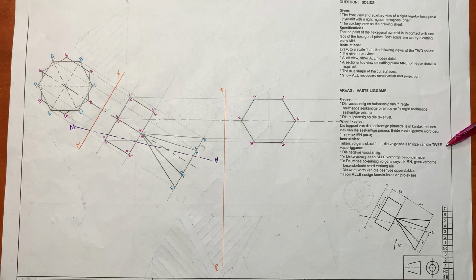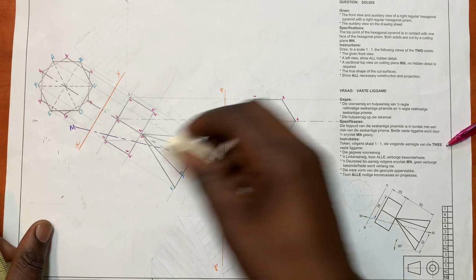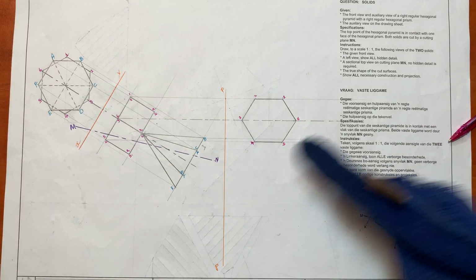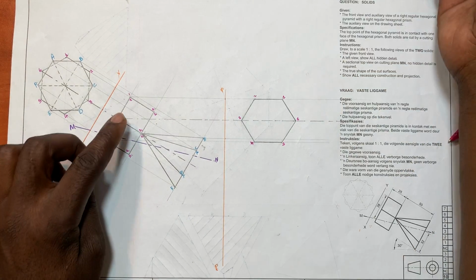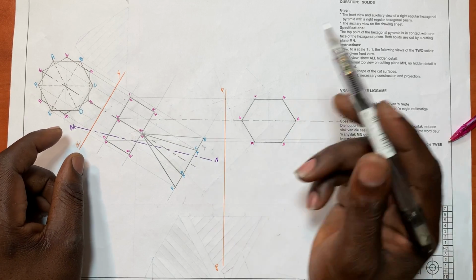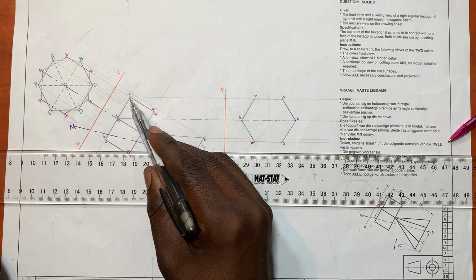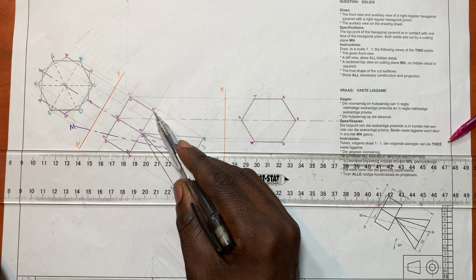Okay, but remember, it has got its thickness, understand? So which means we have to trace the numbering of the bottom. So let's start with point 1. So this is point 1 up, isn't it? So the point 1 down is this one now.